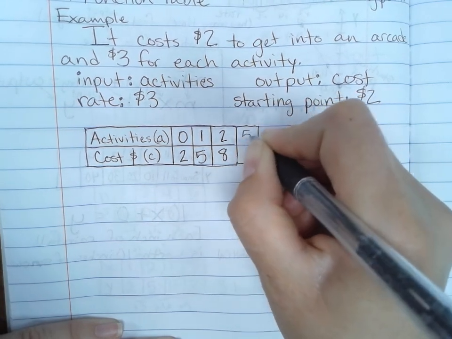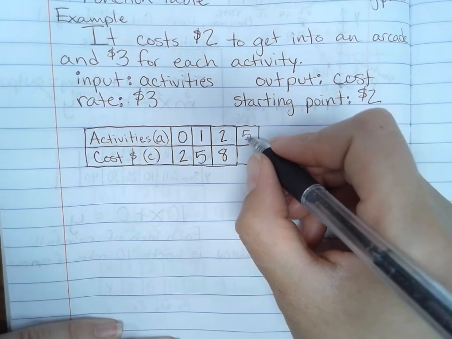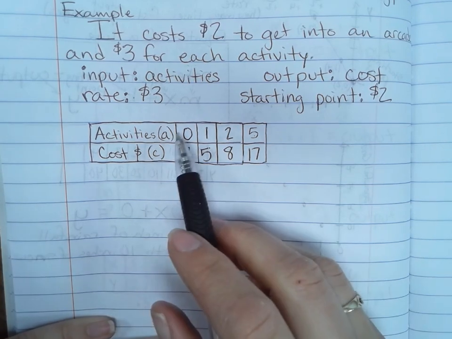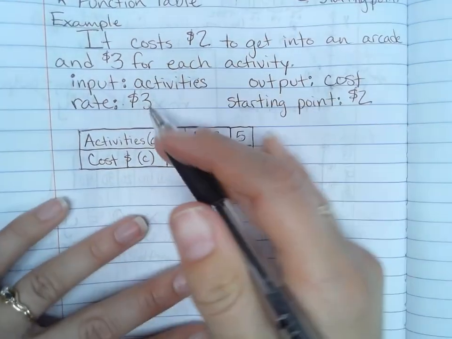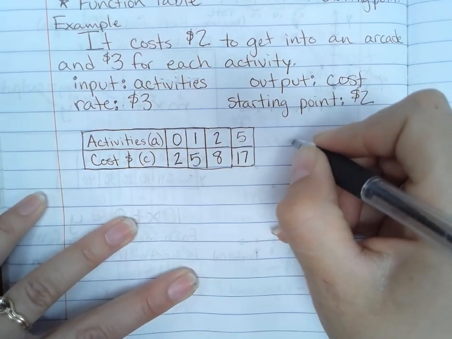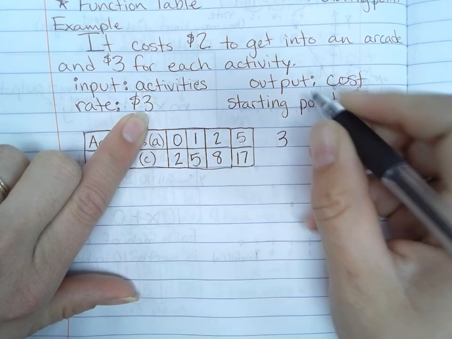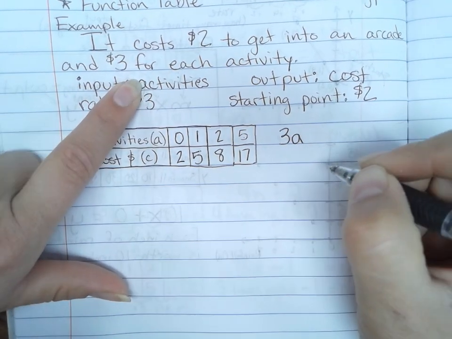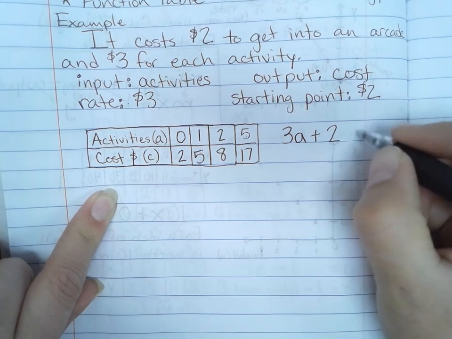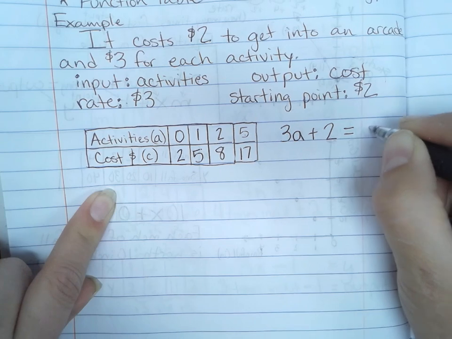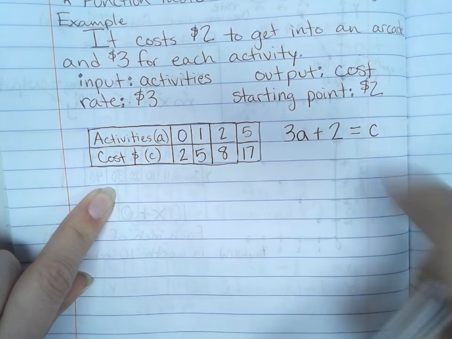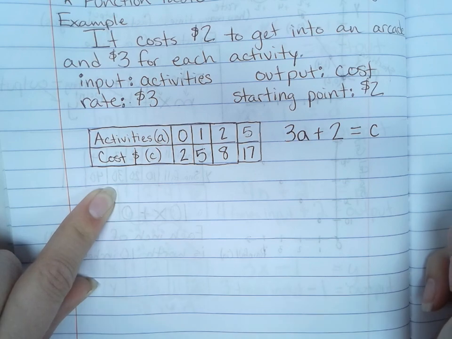Okay, what if I decide to do 5 activities? 5 times 3 is 15. Add the $2 to get in. That's going to cost me $17. Okay, so from there, I have some different amounts. Now, if I'm writing an equation, I already have all the pieces I need to make it. So, I know my rate is 3, so it costs $3 for each activity. So, 3 times A plus how much did it cost me to start? $2 to get in. And that is how I get my output, my cost. My rate, my starting point. There's my input, and there's my output. All the different pieces to make a nice function rule.